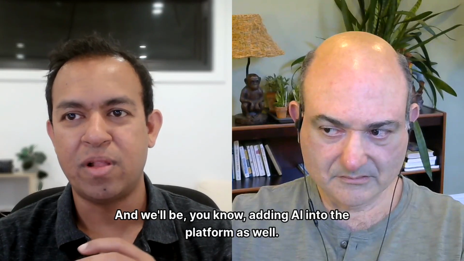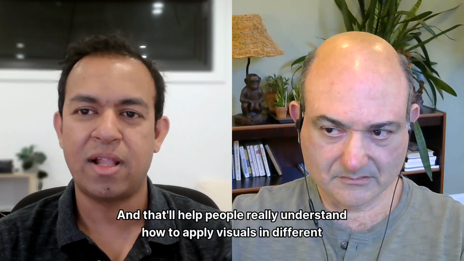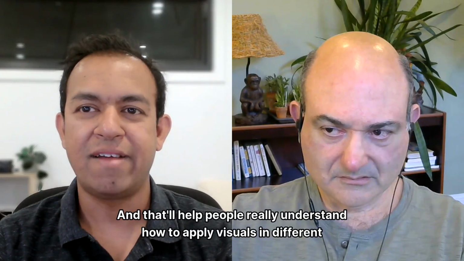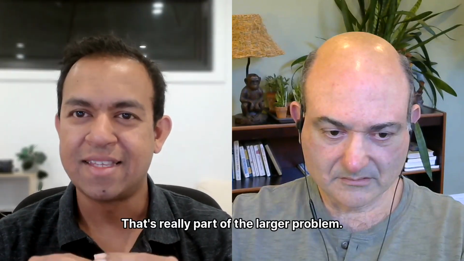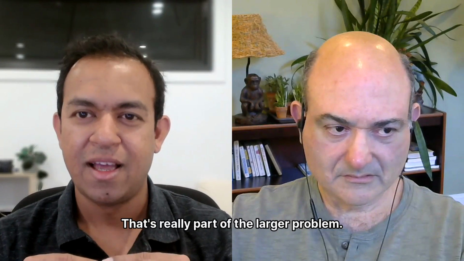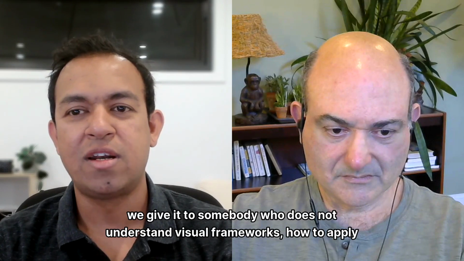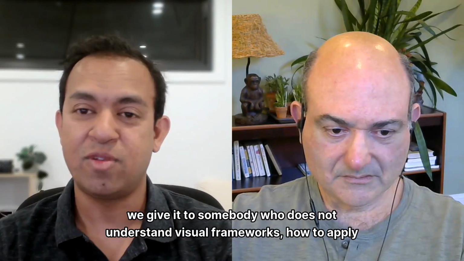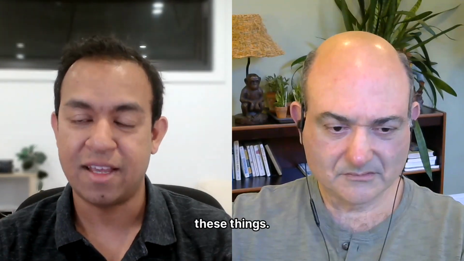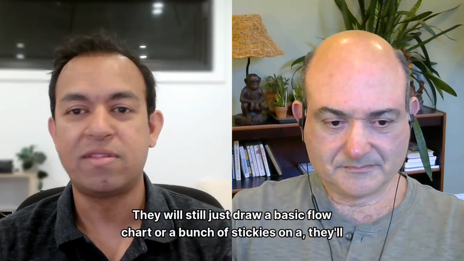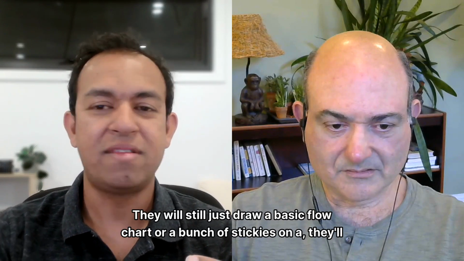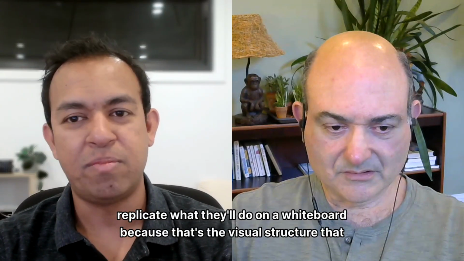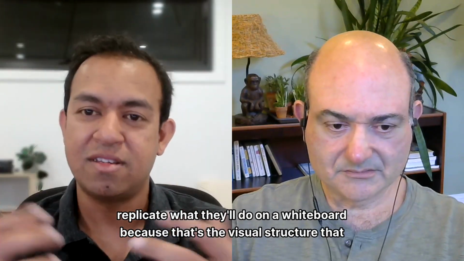And we'll be adding AI into the platform as well, and that'll help people really understand how to apply visuals in different contexts. That's really part of the larger problem with having a tool. If we give Creately to somebody who does not understand visual frameworks, how to apply these things, they will still just draw a basic flowchart or a bunch of stickies, they'll replicate what they'd do on a whiteboard, because that's the visual structure that they know.